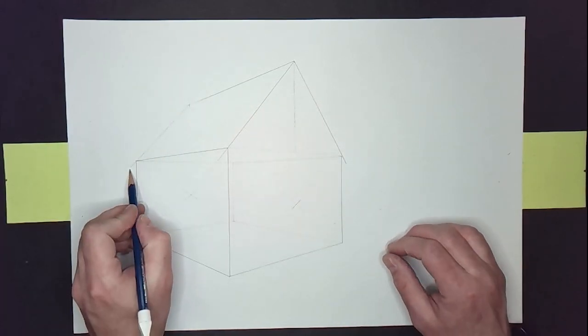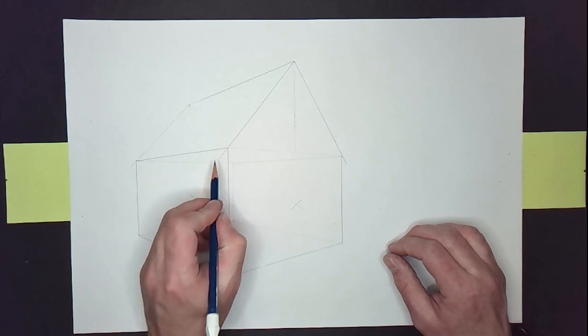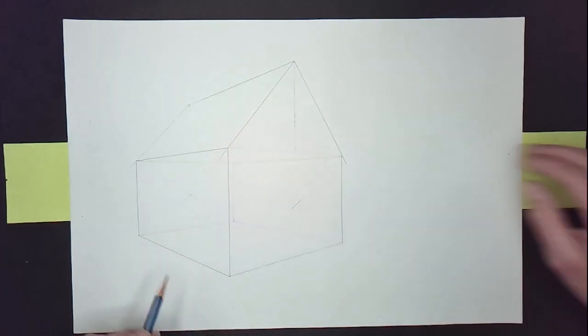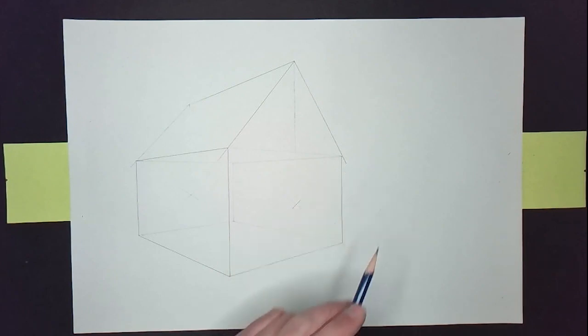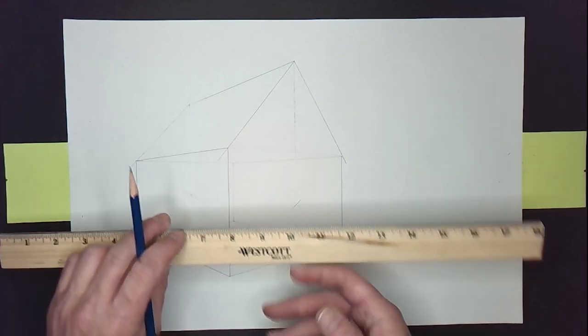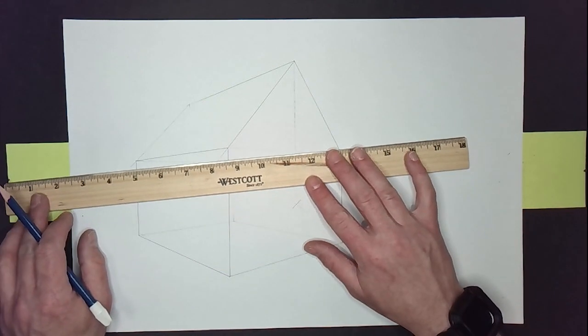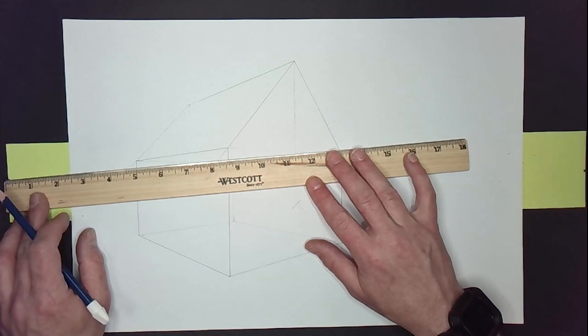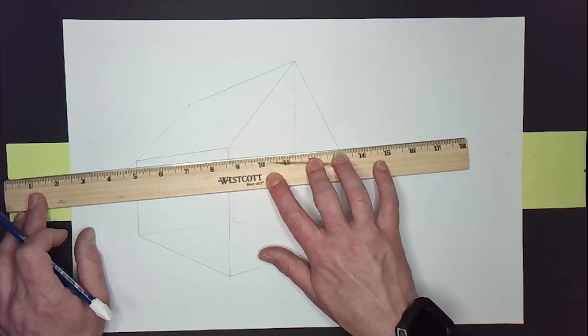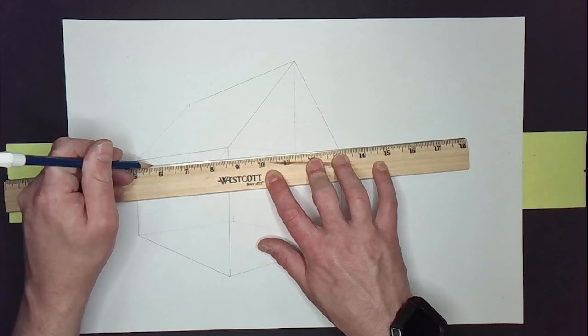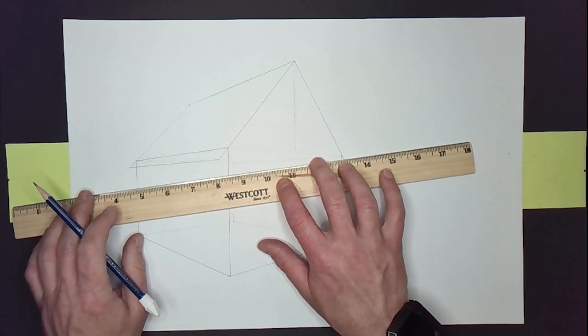We need to know where your eaves end right here. So that's the part that hangs past the edge of the building for the roof. And then where it's going to end over there as well. So I'm going to draw a line going towards my left vanishing point for the left side of the building. And that's where my eaves are going to end.